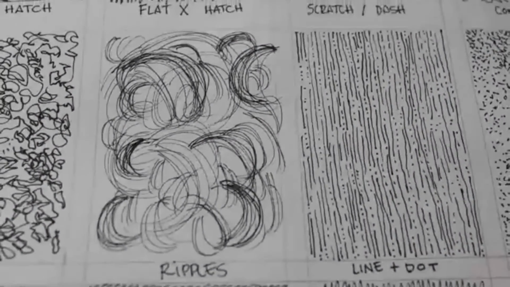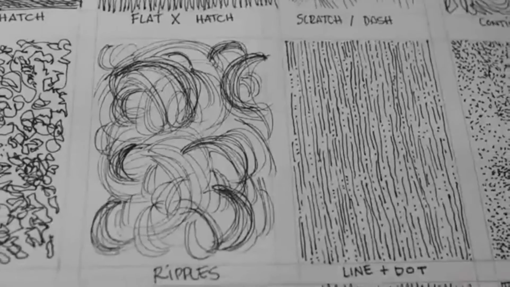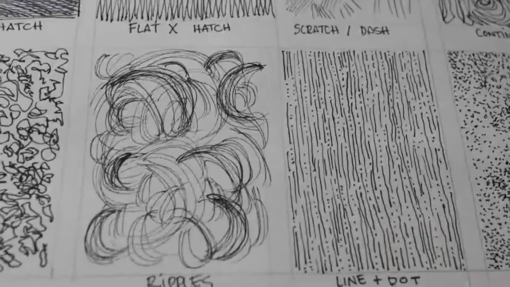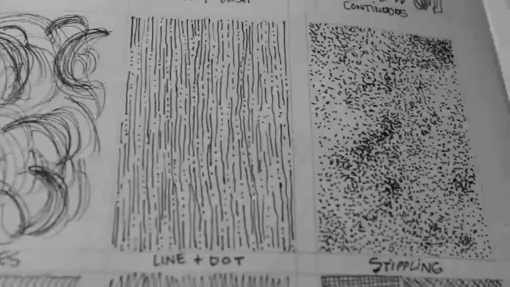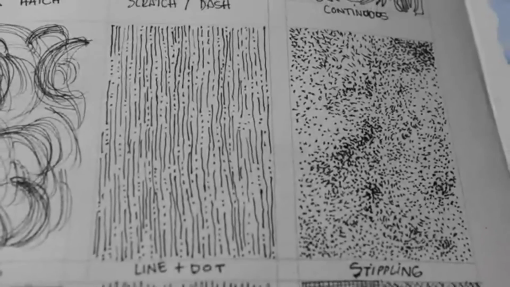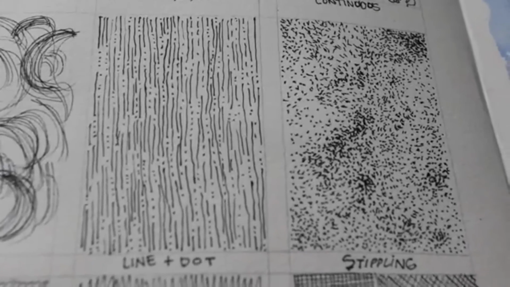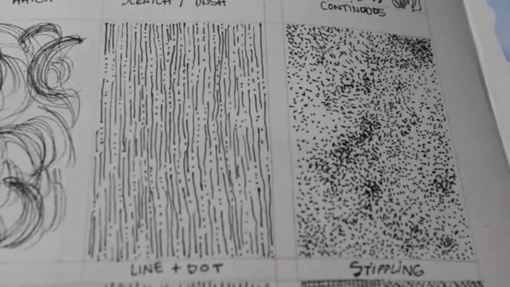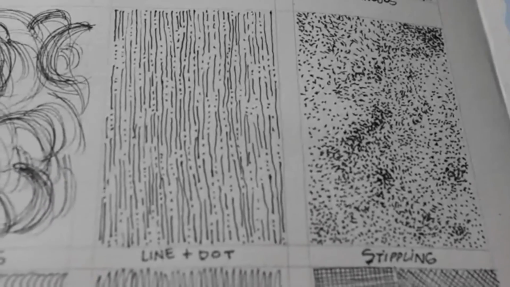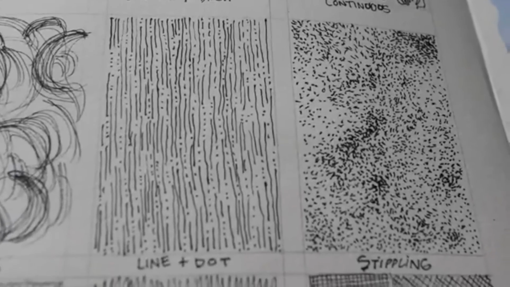This one's ripples. And again, it's almost like feathers, where you have that action that you're applying into the line. You have other ones, and I just added these to complete the page. This is a combination of line and dots. So you have a little bit of somewhat parallel hatching. In this case, it's vertical, but it could be any direction, and it's combined with dash or dots.